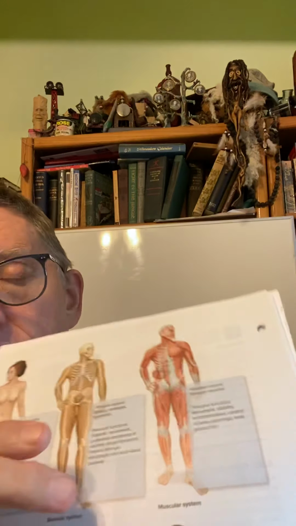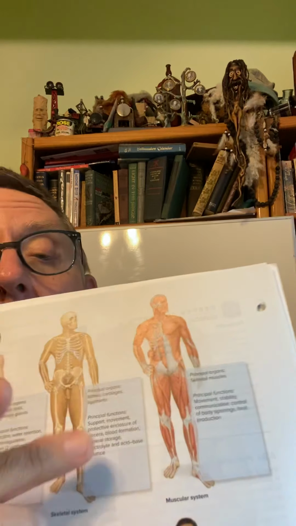Okay, the next two systems, systems 2 and 3. If we look at our picture here, we've got Skeletor and the guy without the skin. So we're going to talk about some that, honestly, I'm sure you know about. The skeletal system is a system of bones found in your body, and the muscular system is the system of muscles.